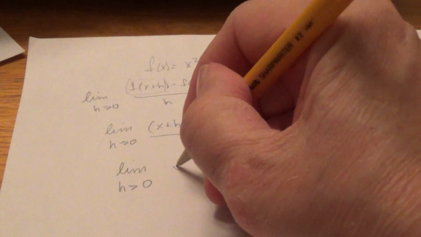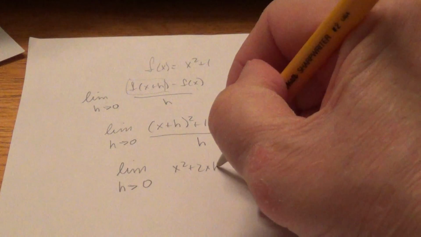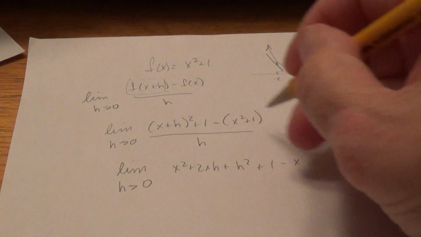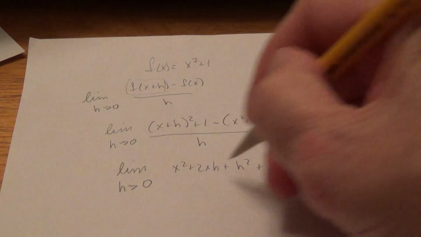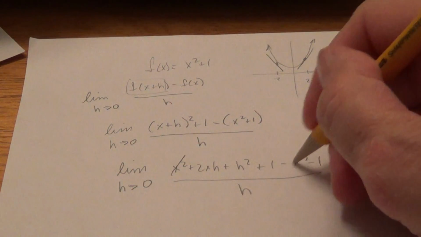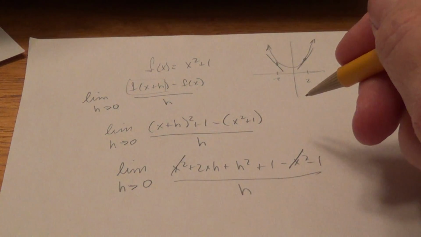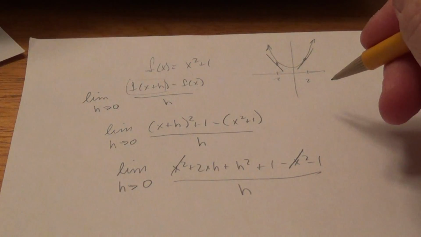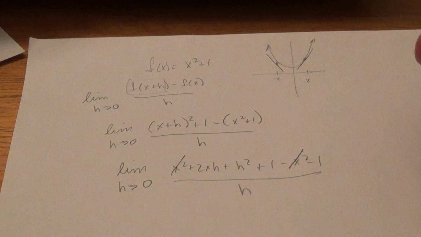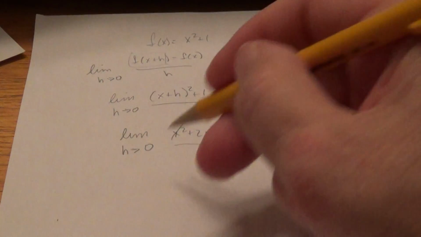And when you square that, and you distribute the minus sign, the fun begins. X squared minus x squared. This was wrong. This was, oh, it wasn't. Okay. Plus 1 minus 1. There we go. So what do we have left?